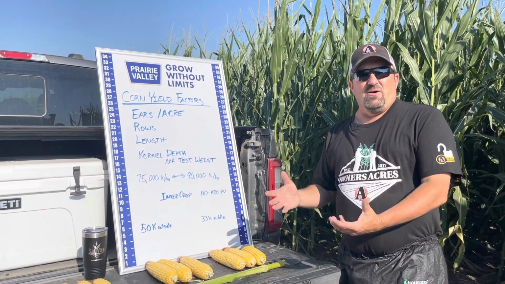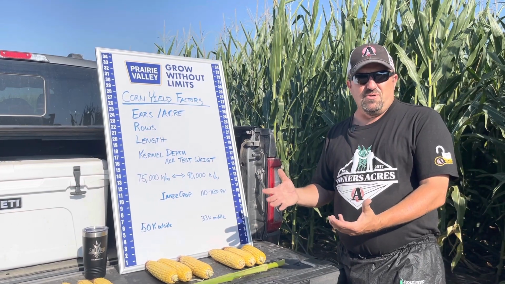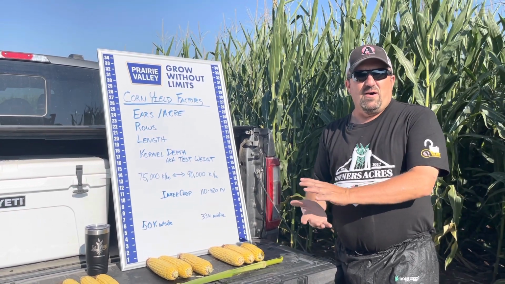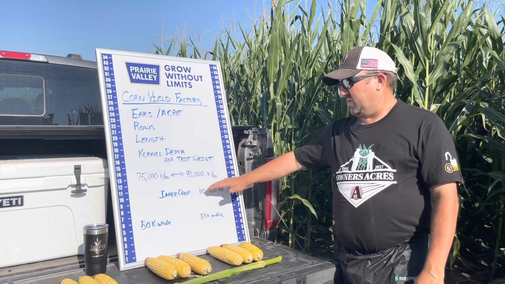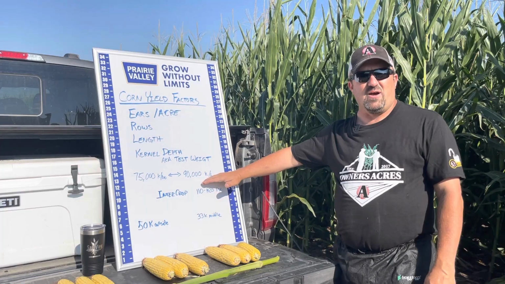But I always remind people, don't cut off the water too soon. Make sure we know what we have. Make sure we keep this crop going. We don't want to leave ourselves short on this kernel depth, this test weight, because that's one of the driving factors in yield.